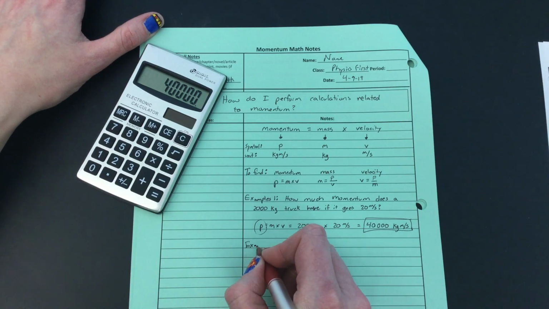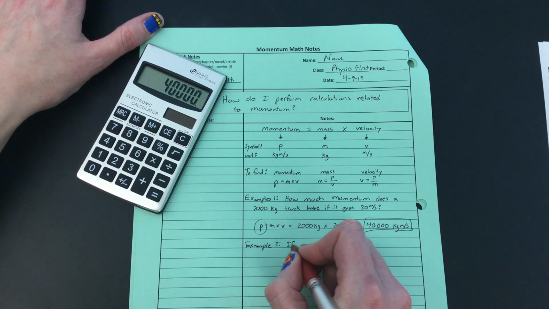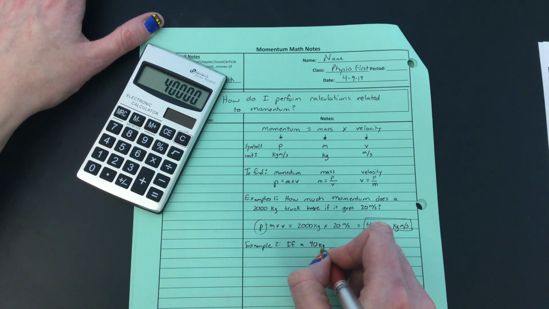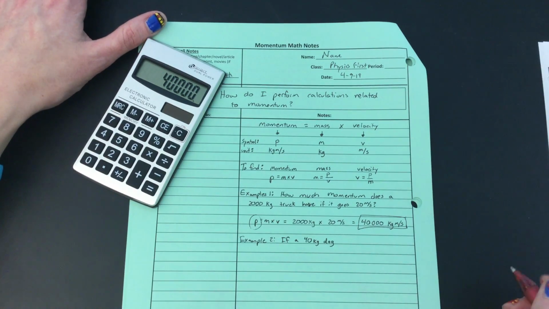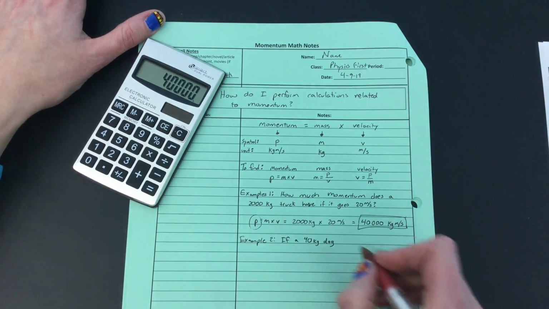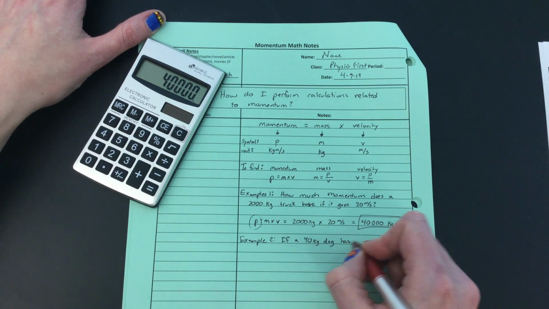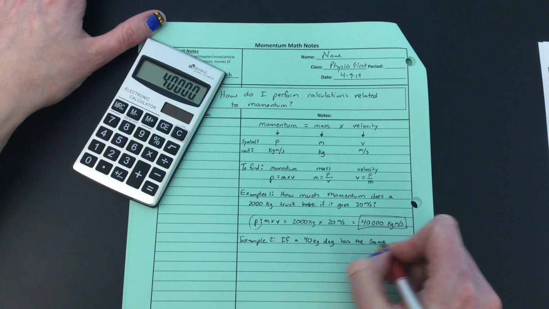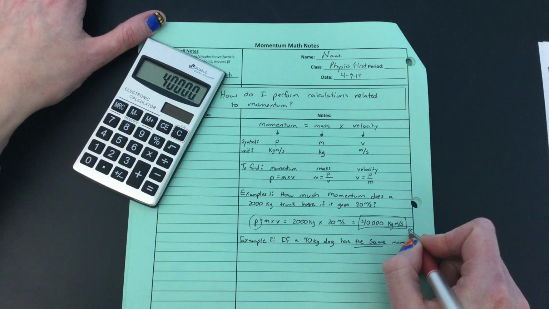But what if you have to find something else? So for example 2, let's say we have a 40 kilogram dog. That's going to be like a big chocolate lab or a Doberman Pinscher or something nice. A 40 kilogram dog has the same momentum, which means that much.